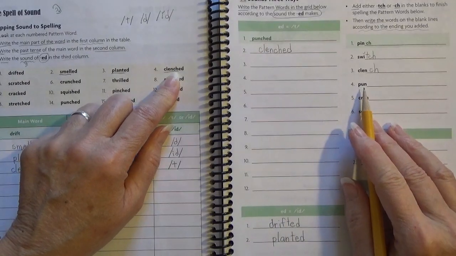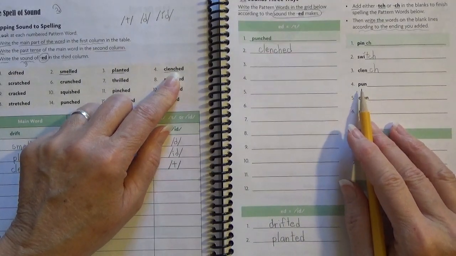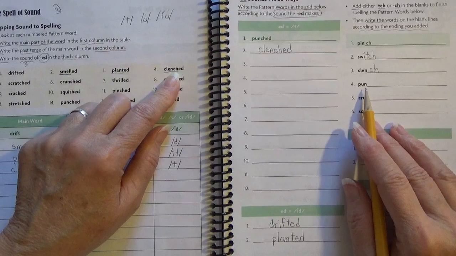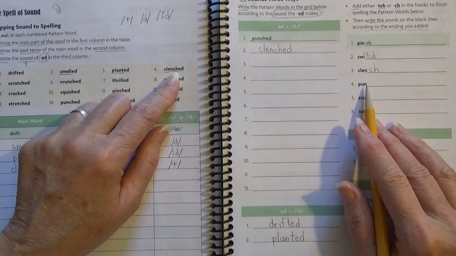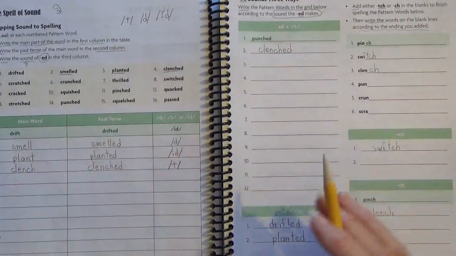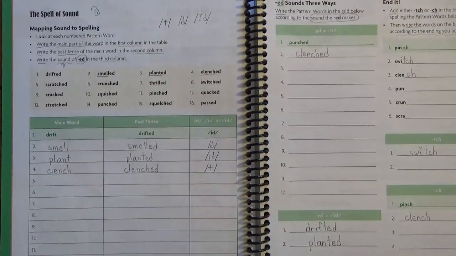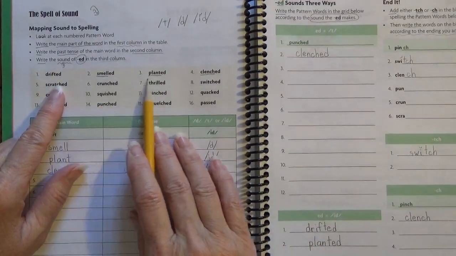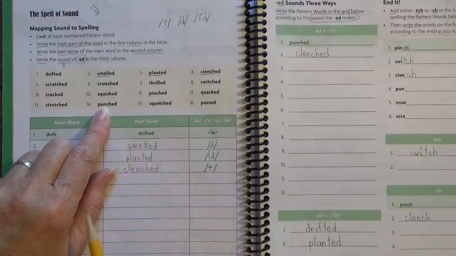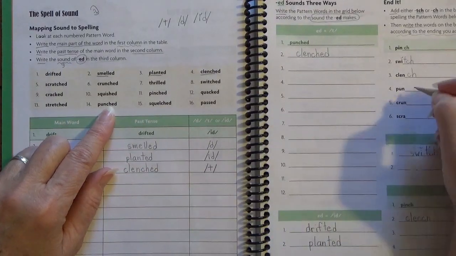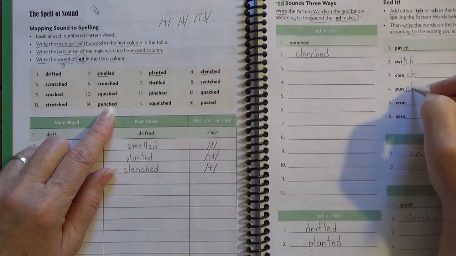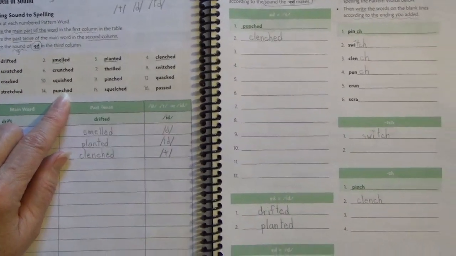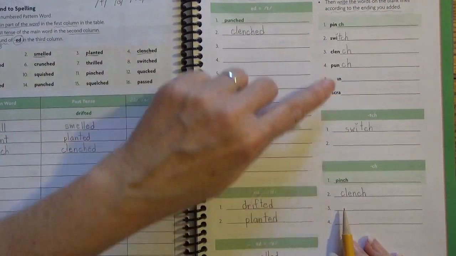Got another word. Punch. He drank punch at the party. Consonant. I bet it's CH, but let's double check because that's what great scholars do. Punch. Oh, here it is. Punch. P-U-N-C-H. And then I'm going to add it to my grid right down here.